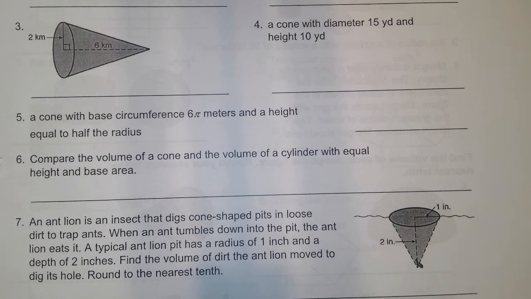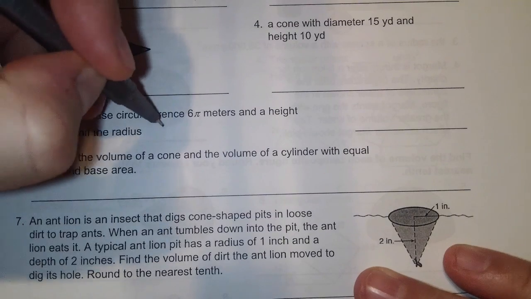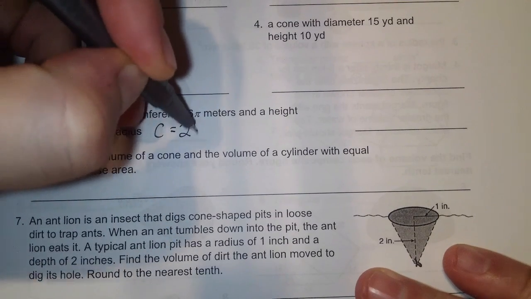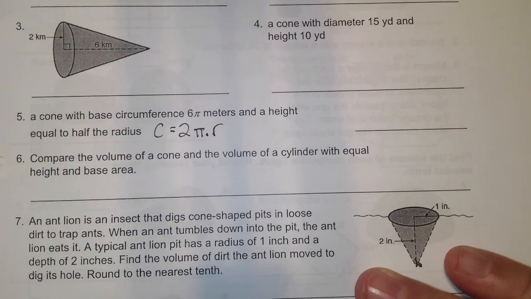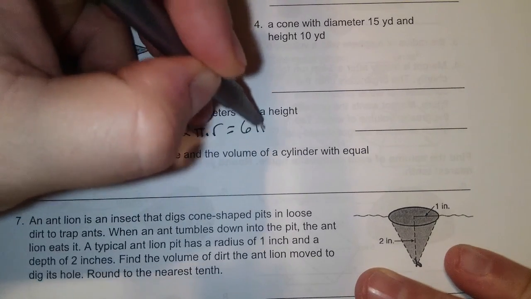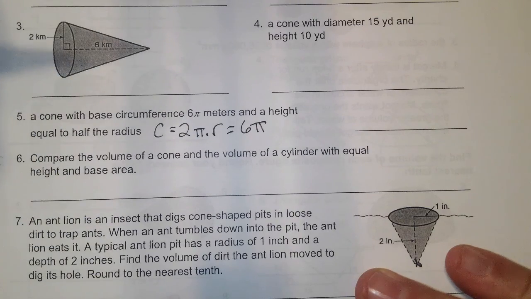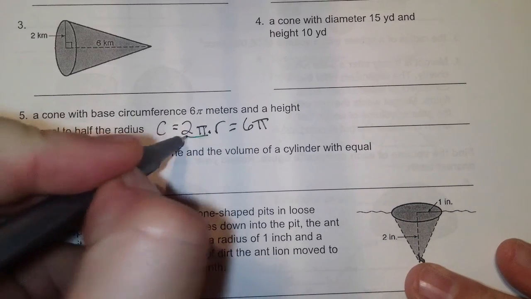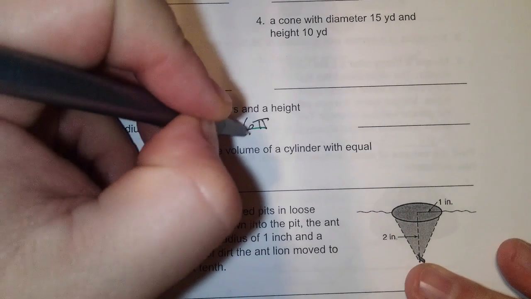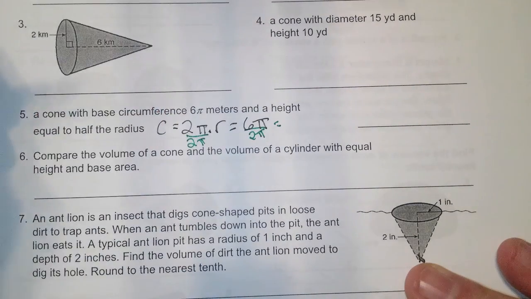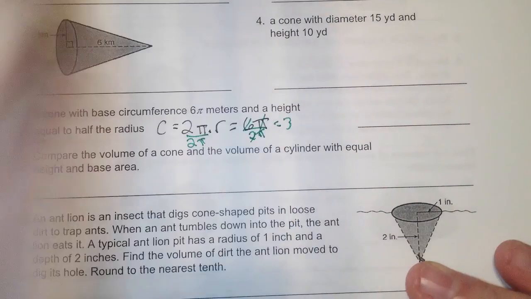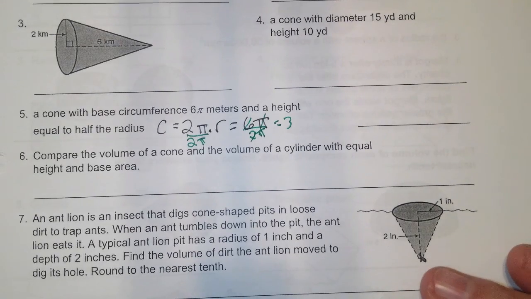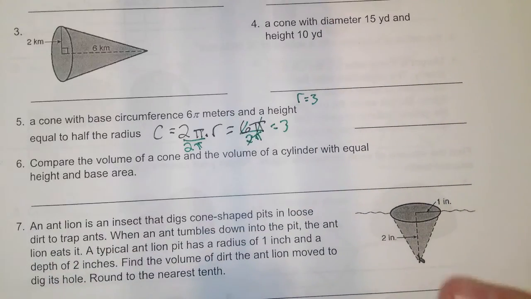So the whole trick with this one is you have to take that circumference and get the radius out of it. So we know that the formula for circumference is equal to 2 pi times the radius. Okay, so that means if 6 pi is equal to 2 pi times the radius, you can just solve for r. So divide this side by 2 pi, divide this side by 2 pi, and you get r is equal to 3. So my radius is 3. Cool. So radius equals 3.